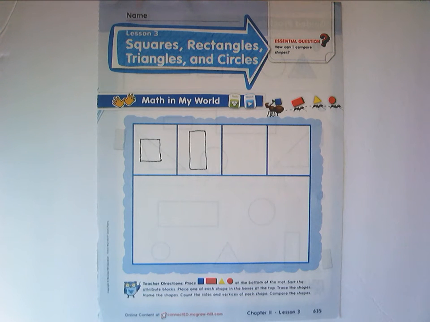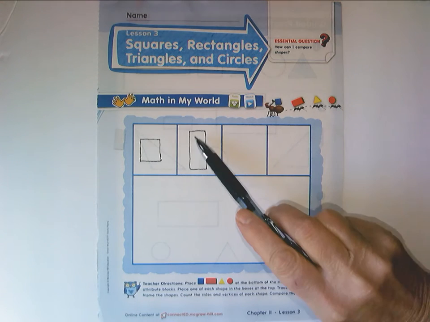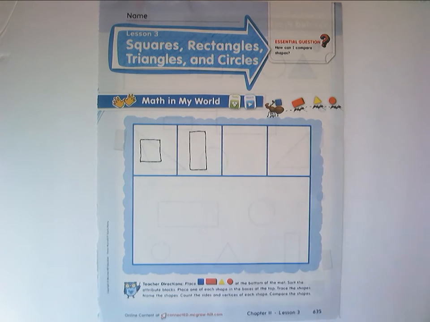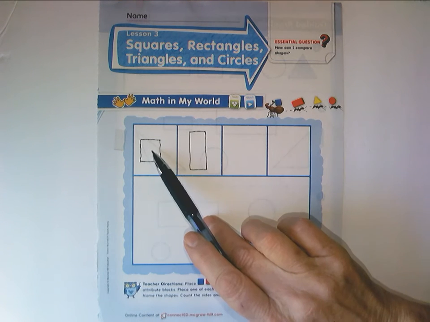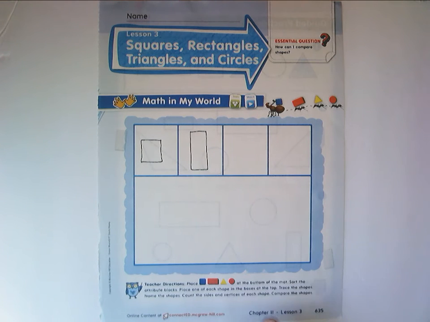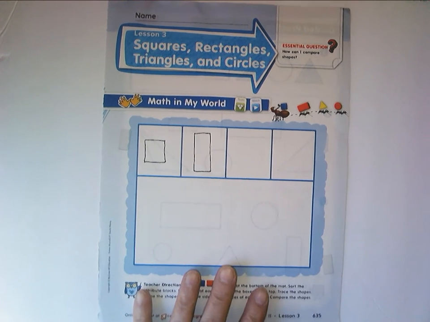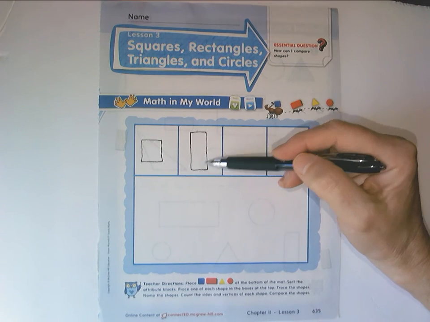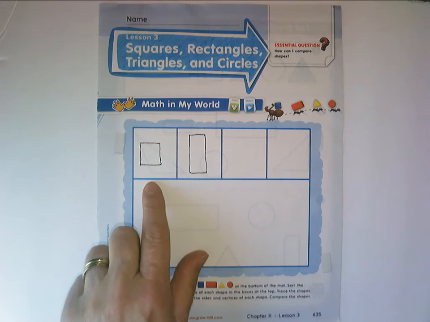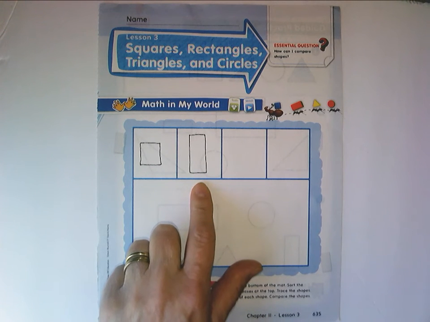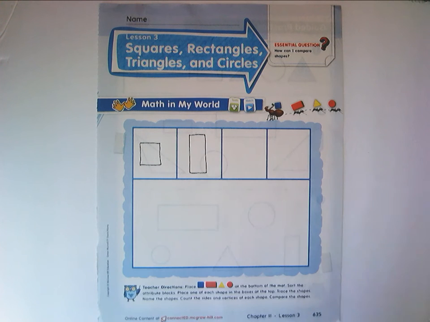How many vertices does a rectangle have? 1, 2, 3, 4. Yeah, the same as a square. They both have 4 vertices. And how many sides does a rectangle have? 1, 2, 3, 4. Just like the square. It's just that the rectangle has 2 long sides and 2 short sides.